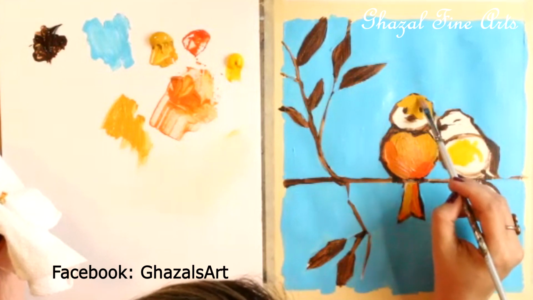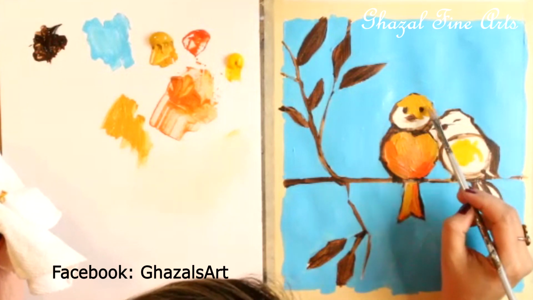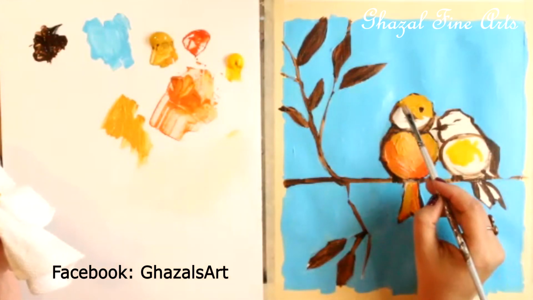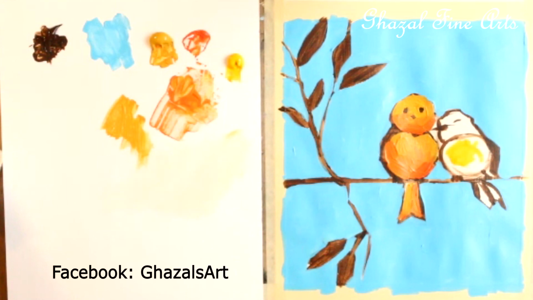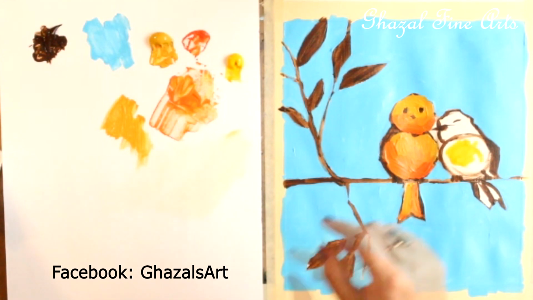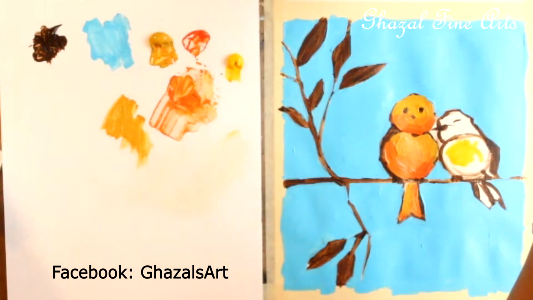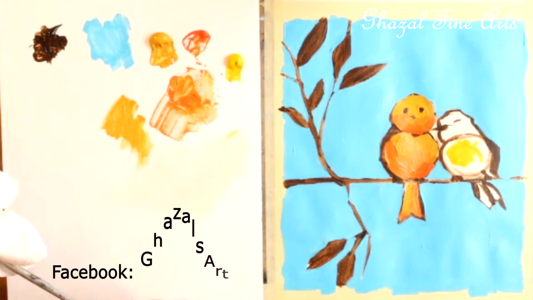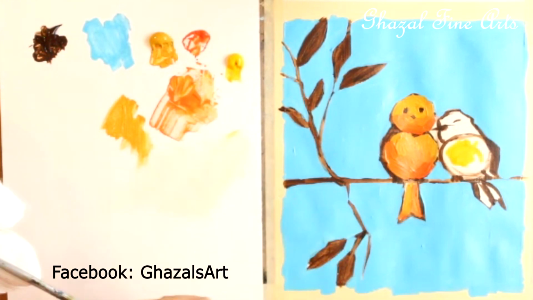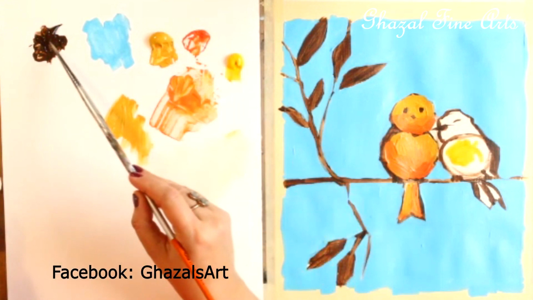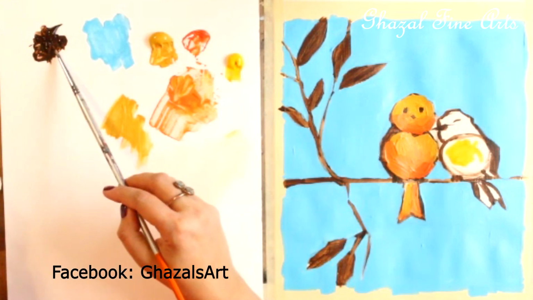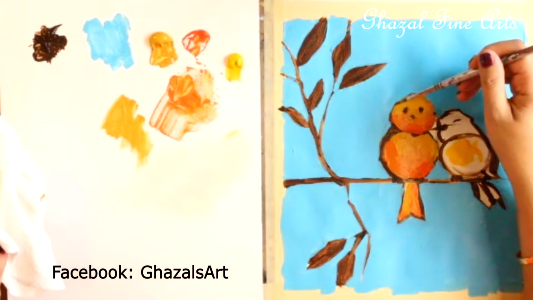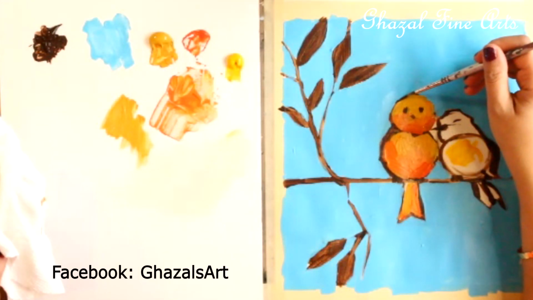I try to fix the shape, so because of that, I'm moving slowly. Now with a smaller brush, even if it's wet, it's fine. Better to be dry, but if it's not, that's fine. Clean your brush. Narrow and pointy one. We need the brown color that we use for our drawing part. I try to cover the edges a little bit narrow, like that.